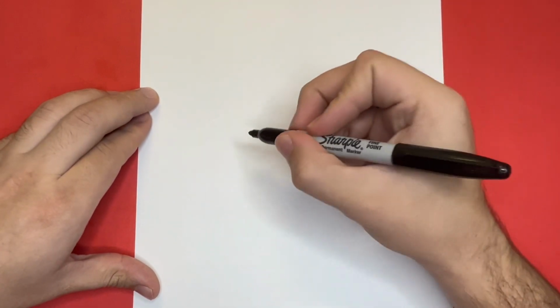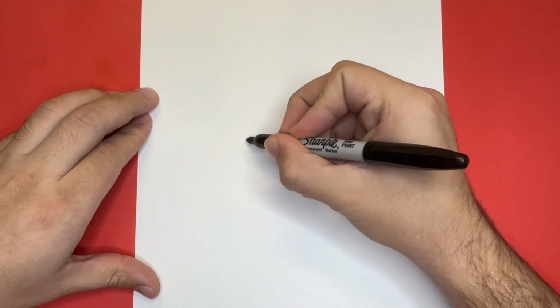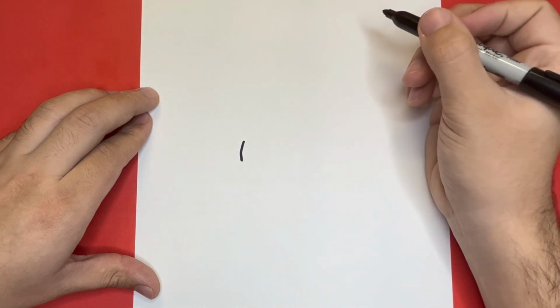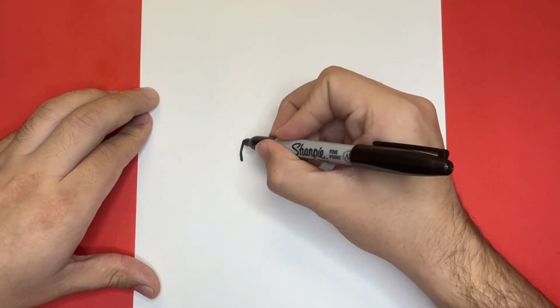So for the first step, let's begin by drawing a shape that looks similar to a sideways rectangular curvy shape. This will be the outline of the right eye of our letter C.